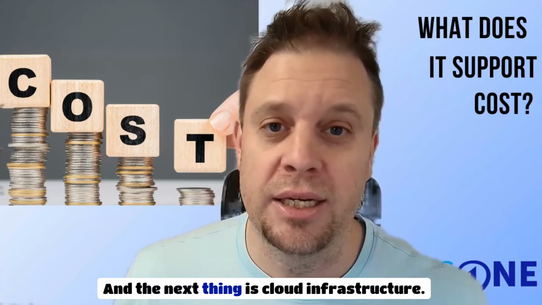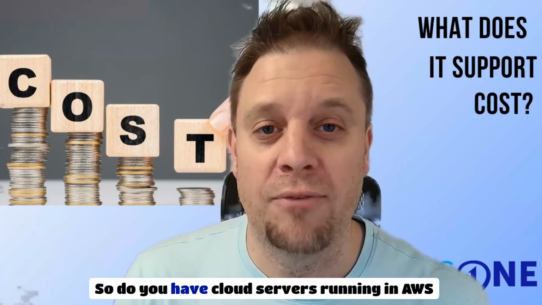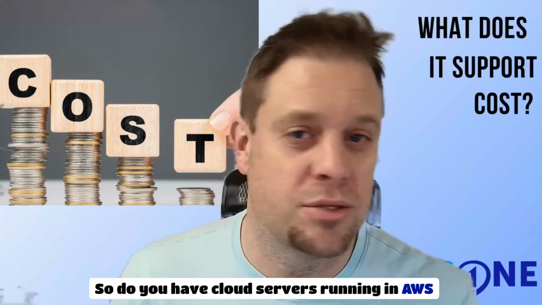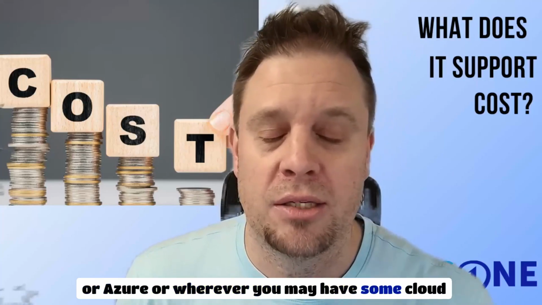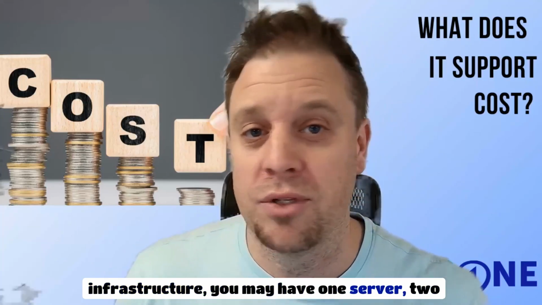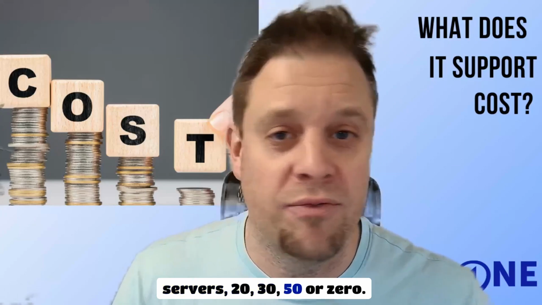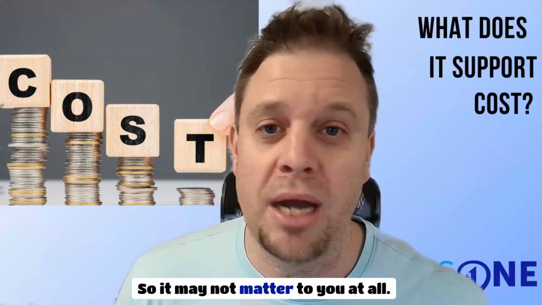And the next thing is cloud infrastructure. Do you have cloud servers running in AWS or Azure or wherever you may have some cloud infrastructure? You may have one server, two servers, 20, 30, 50, or zero. So it may not matter to you at all.